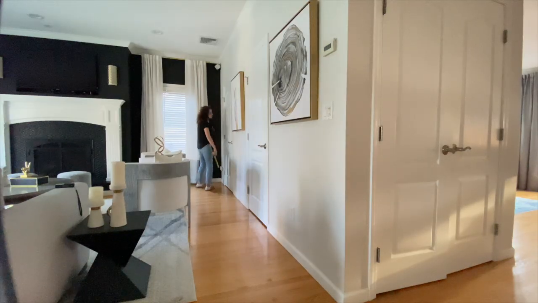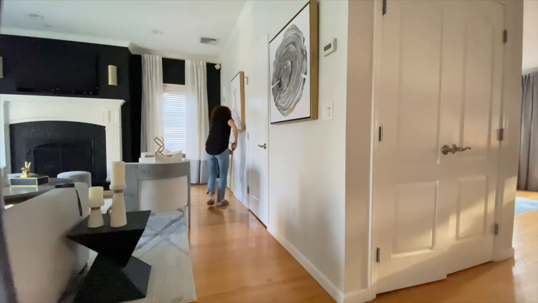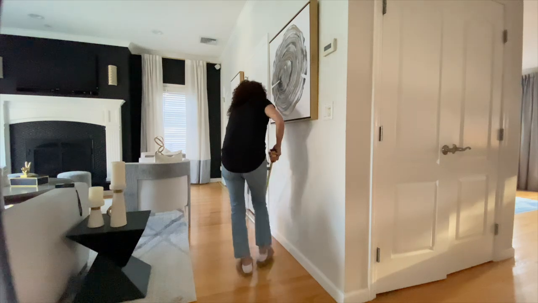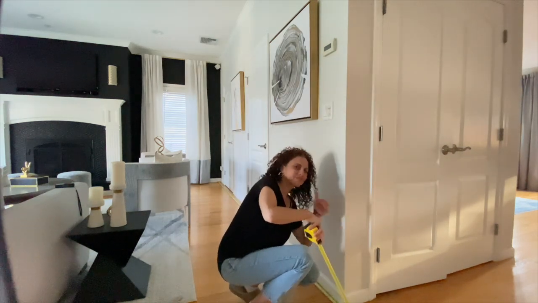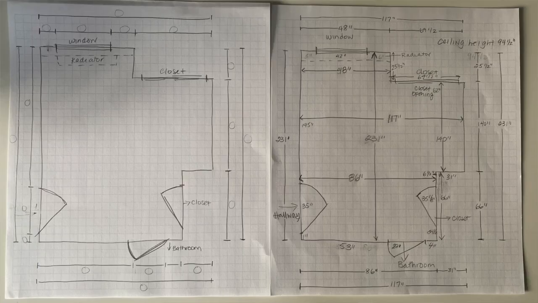When measuring along the baseboard or molding of a room, push down the tape measure against the floor and work your way across the wall. Keep it as straight and flat as possible to the end of the wall. Record your measurement.